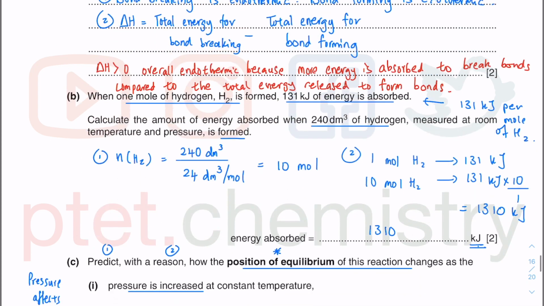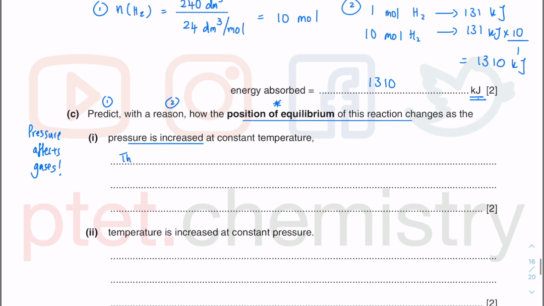So 1 mole of gas on the left. There is 1 mole of gas. We have to focus on the word gas, okay, because pressure affects gases. And then what do we have on the right? Well, 2 moles of gases. So plural there, 2 moles of gases on the right.